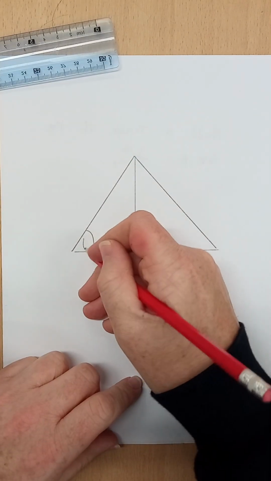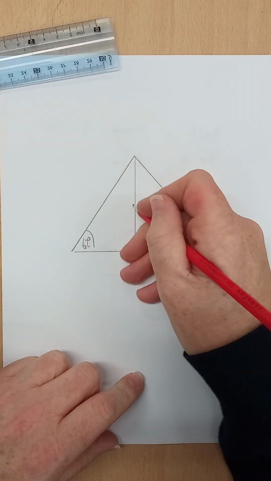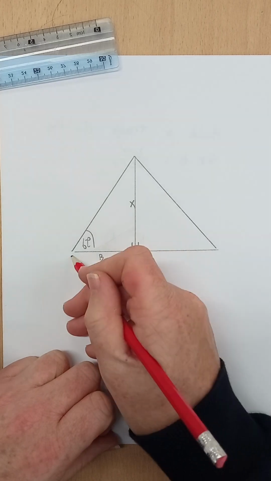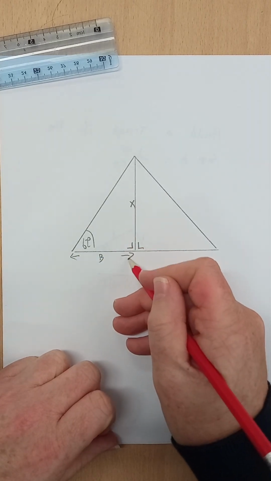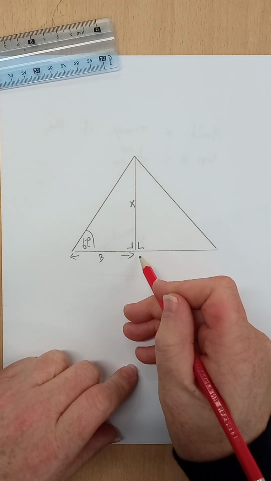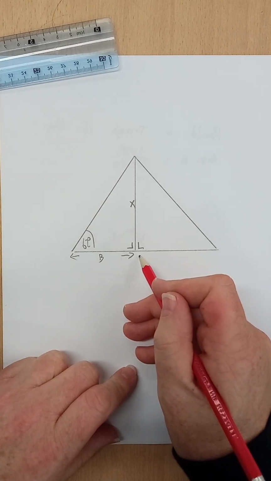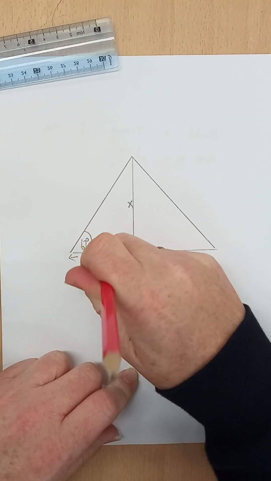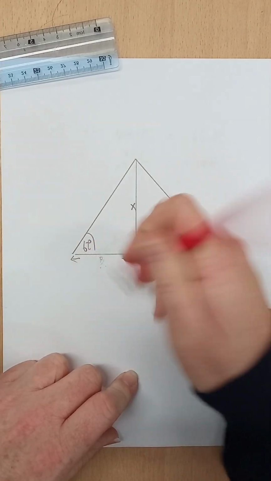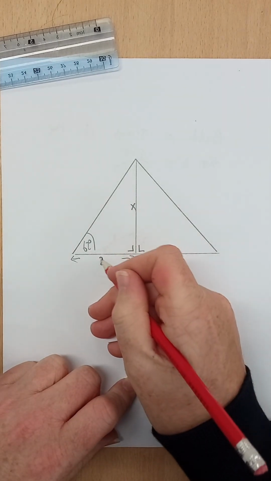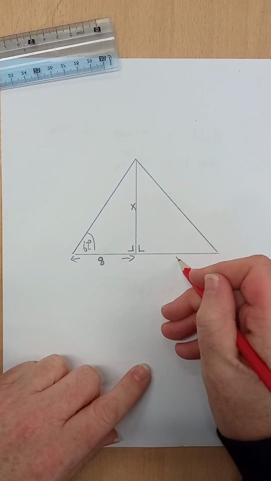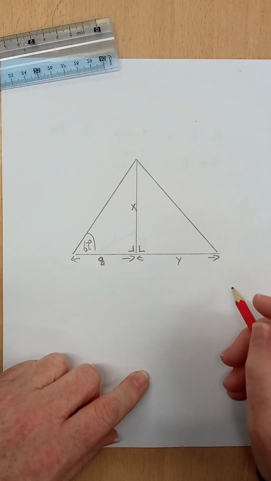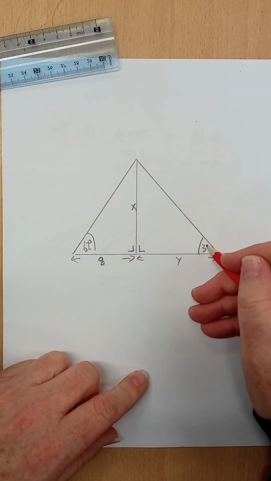Okay, let's say this is 62 degrees. Let's say this length here is x. This length here is b. And this length here is, no, I won't call it b. Let's make it something nicer. Let's make it 8. Let's make this y. That distance is y. And let's make this 37.